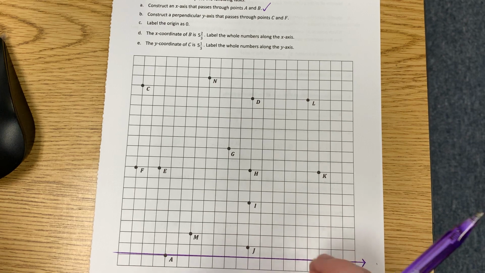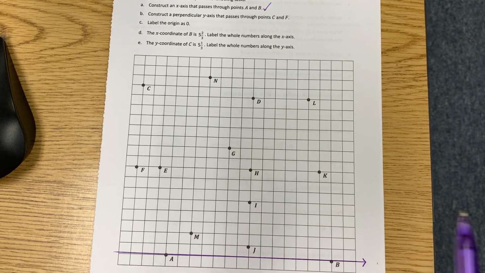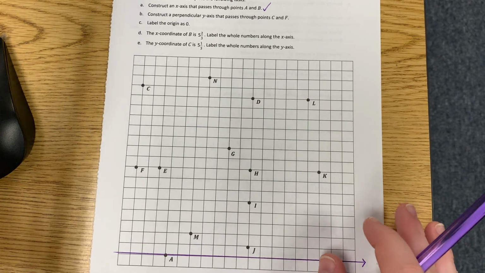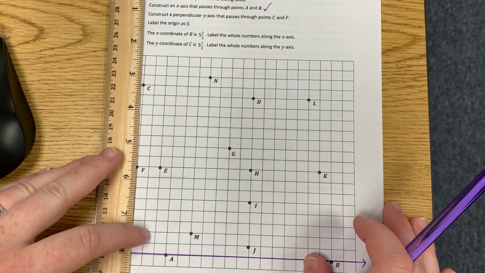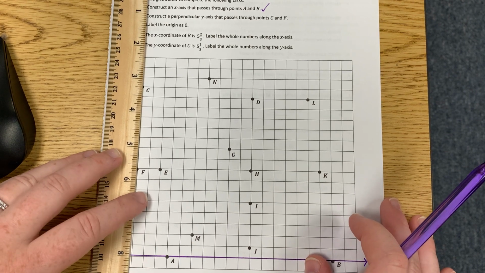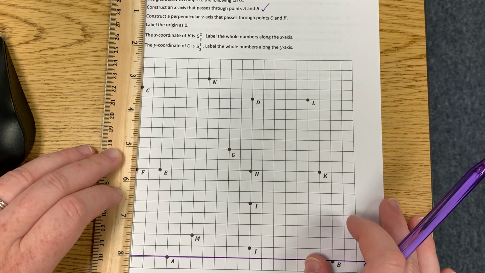C and F. So again, find points C and F, and put your ruler on them, like we just did to A and B, and draw a line.